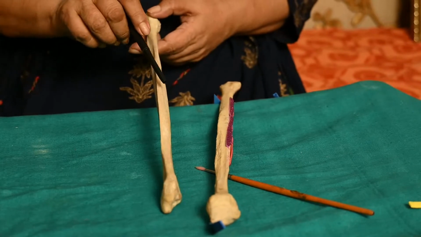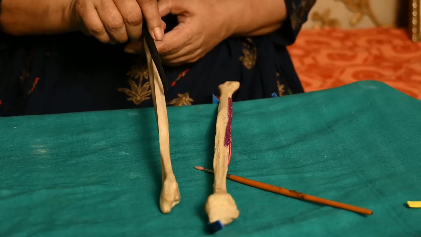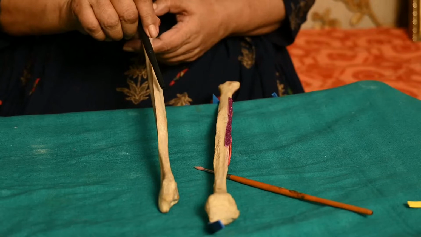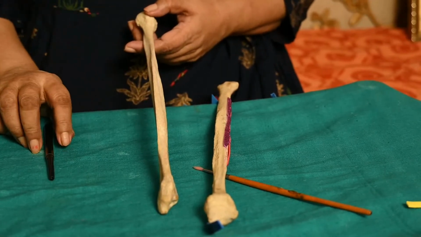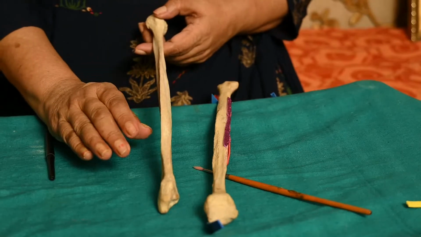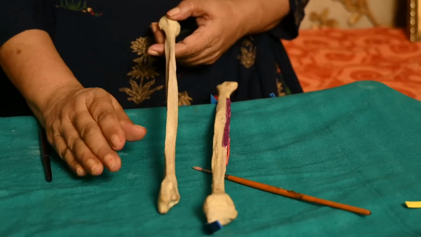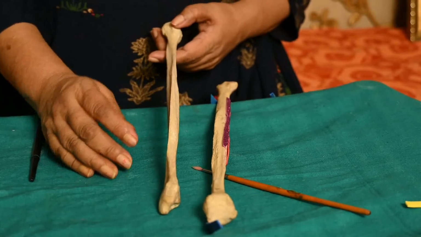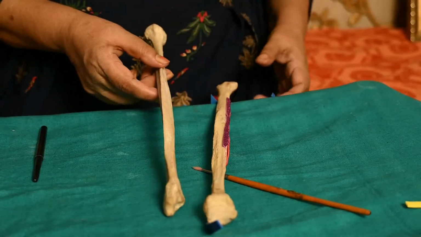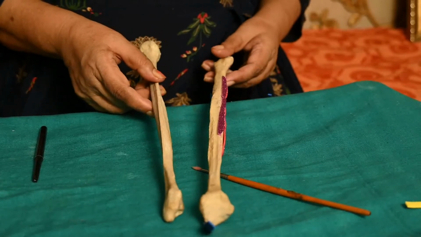Why? Because there is the attachment of tibialis posterior muscle, which makes the foot inverted. So this is known as inversion. When the medial border of the foot is raised, that is known as inversion. So that strong muscle is attached here.